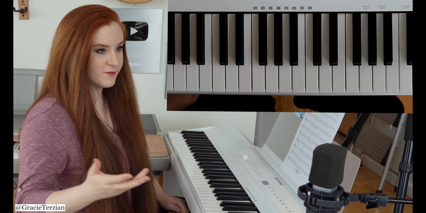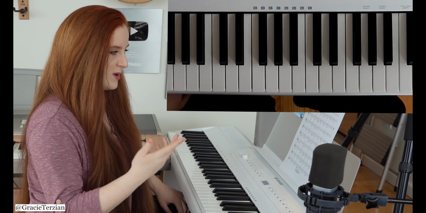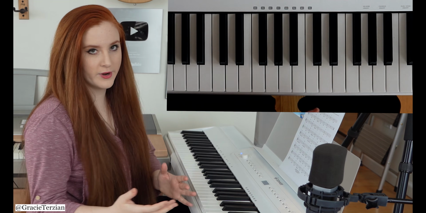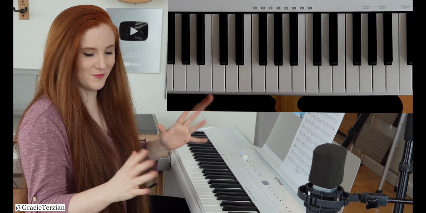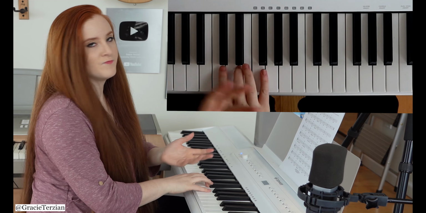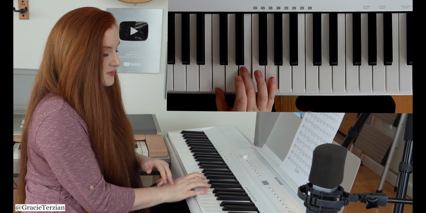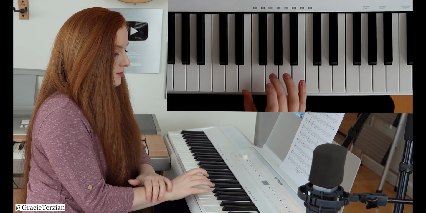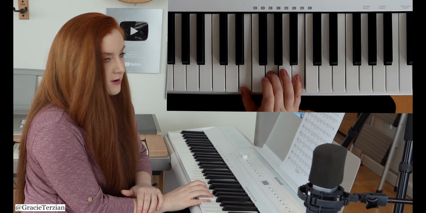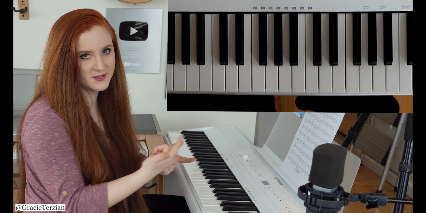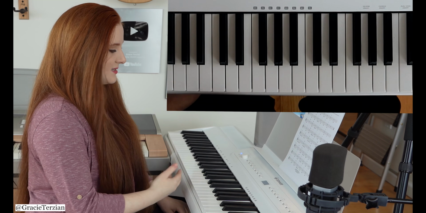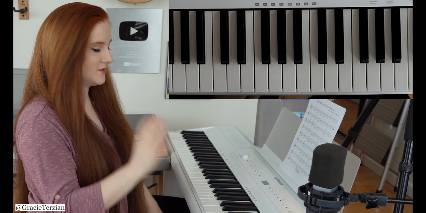Got it? I'm addressing this in a little detail because one of my Patreons recently asked me, what's the point of inversions? So this little answer is for you. You can see on the piano that it makes it a lot easier to go from C to E minor this way, instead of playing C to E minor all in root position. It just doesn't sound as good and it's harder to play. Anyway, let's carry on.